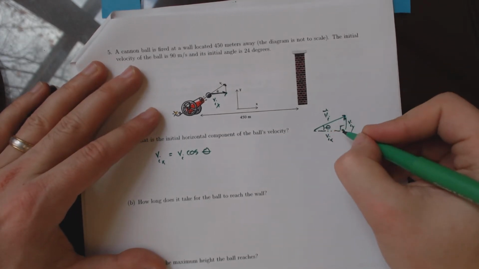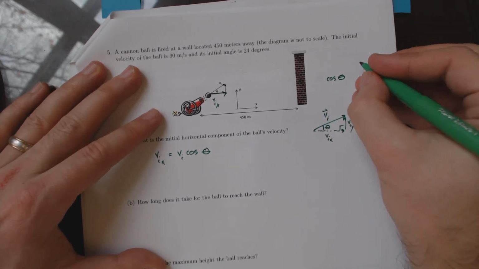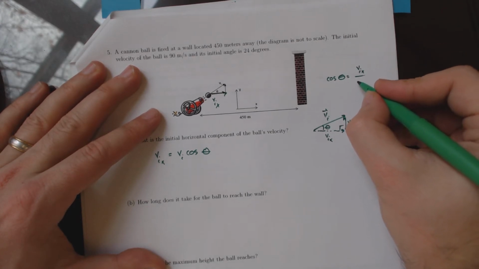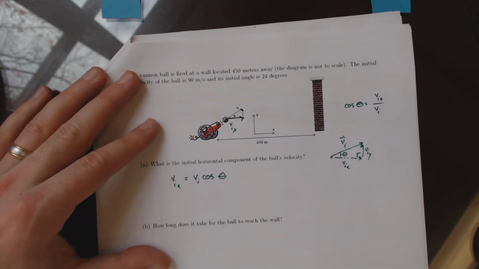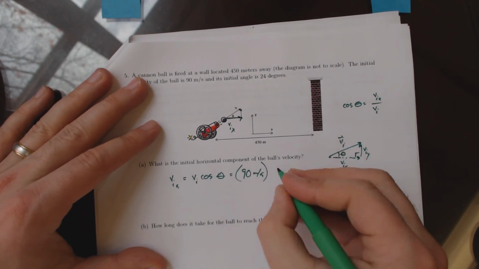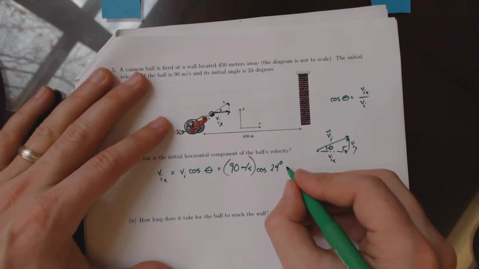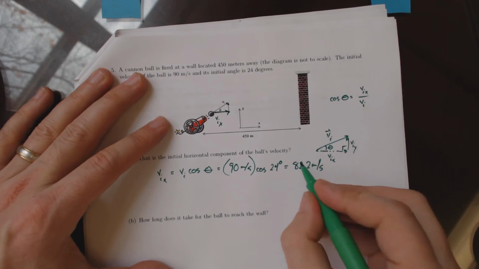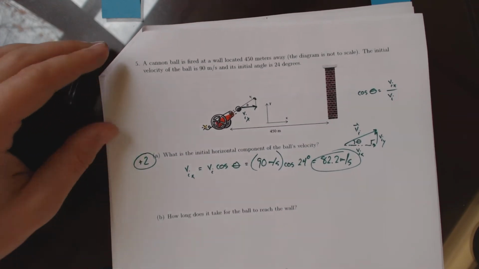And remember, cosine of theta is adjacent over hypotenuse. So it's going to be that Vix magnitude divided by Vi. So Vix is equal to Vi times cosine theta. Well, this is equal to 90 meters per second times the cosine of 24 degrees. And that's equal to 82.2 meters per second. So that was worth 2 points.